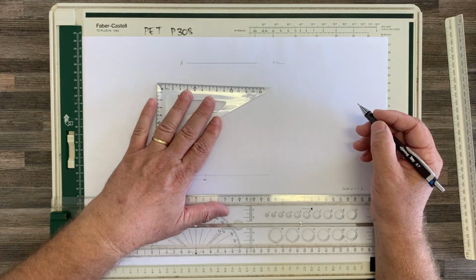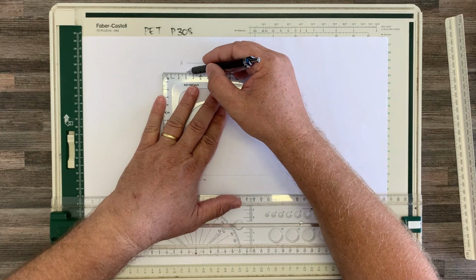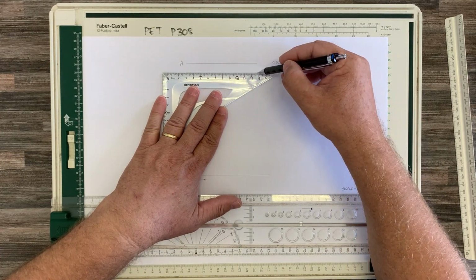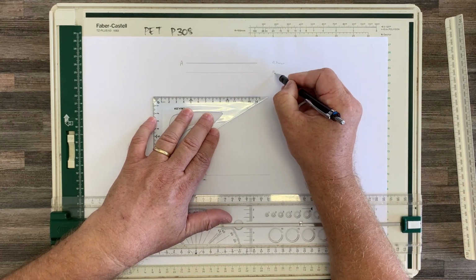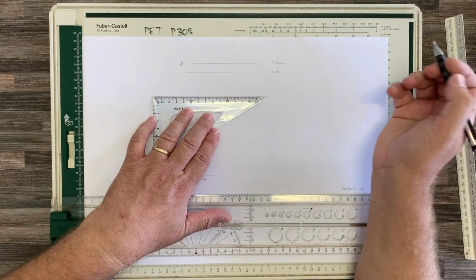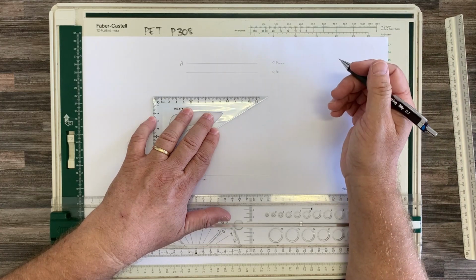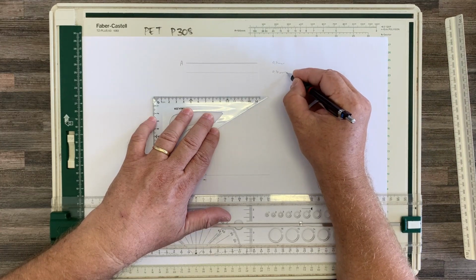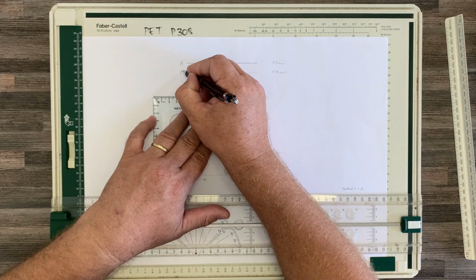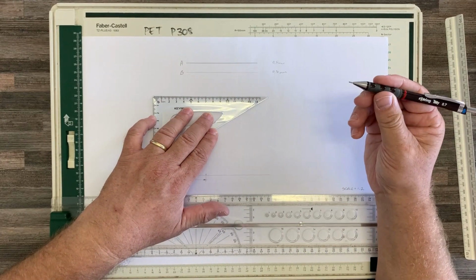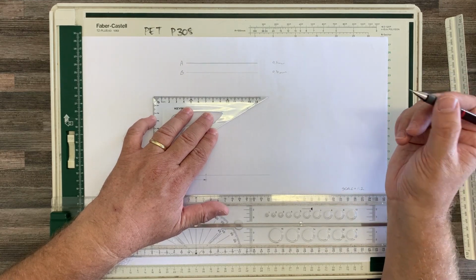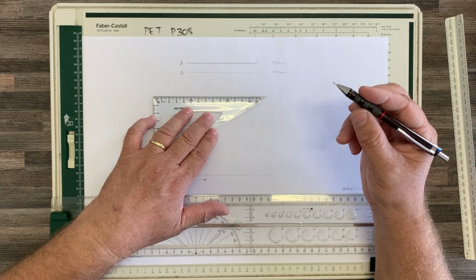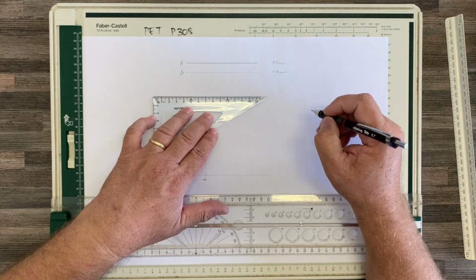Line B is a thin continuous line. So I'm going to use the same pencil, but not press as hard. They say you should be drawing in 0.3 or 0.35 if you've got a pencil like that. But as I said, you can manipulate your pencil and create different line weights with a single type of pencil. All right, so that is a thin continuous line.